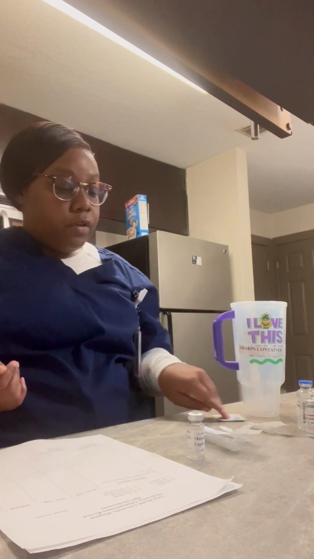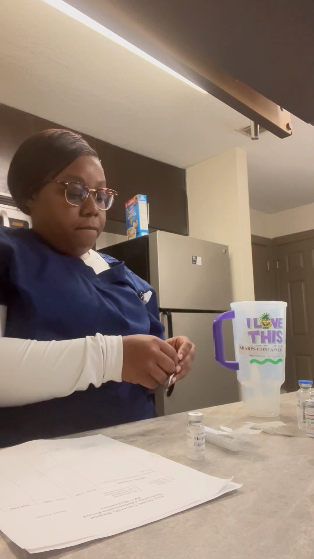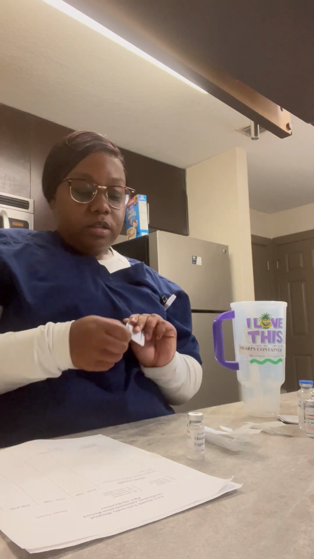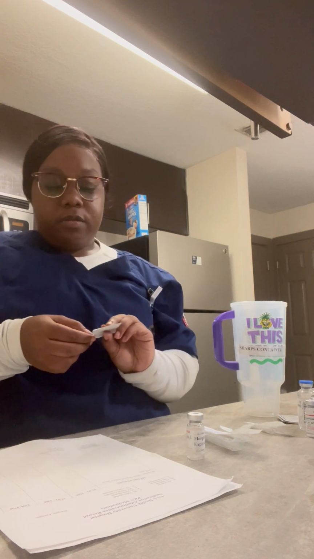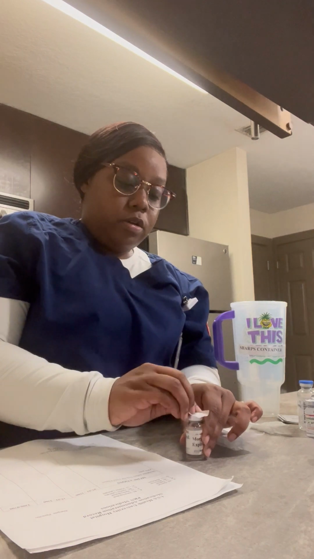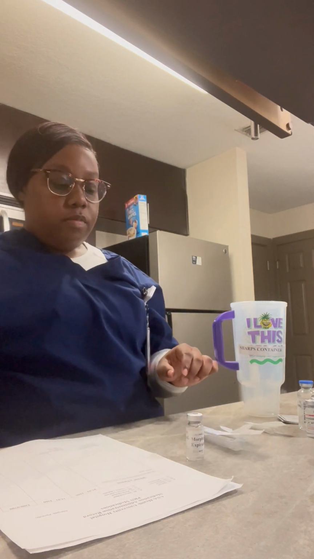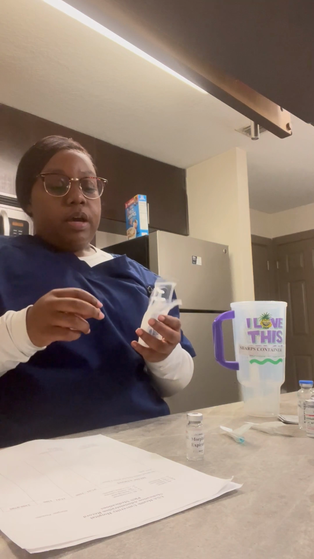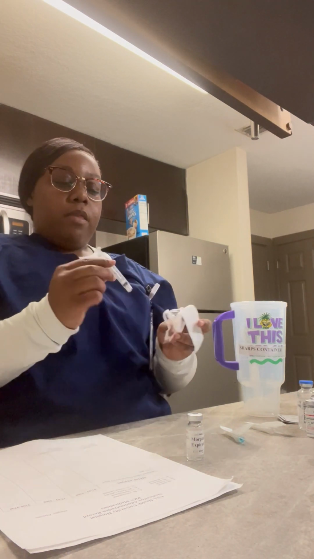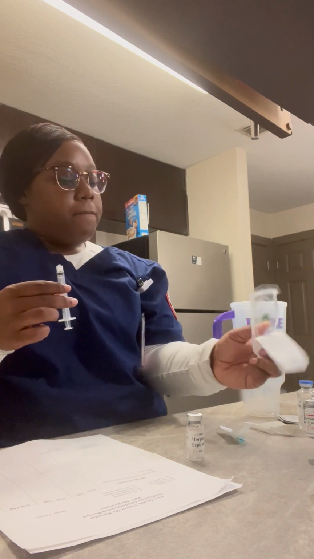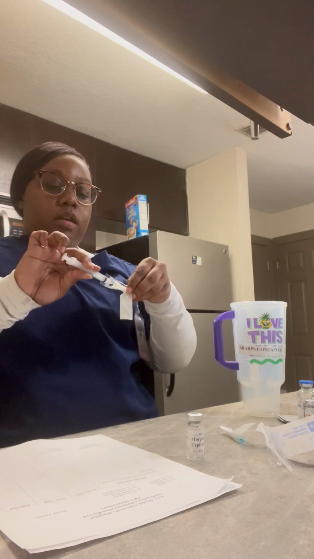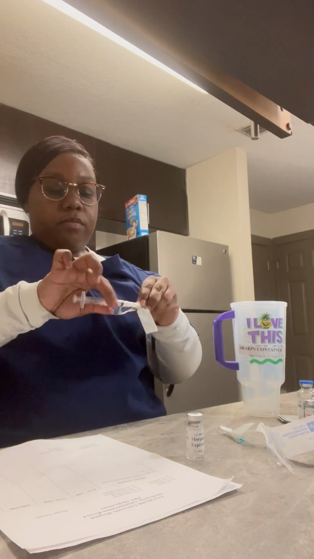So now we'll prepare for our draw up of the medication. I'm gonna first clean the vial. Start with the inner, going out. Taking my 3 milliliter syringe because we're doing our IM route. I'm going to take our blunt cannula. Lock it on there.